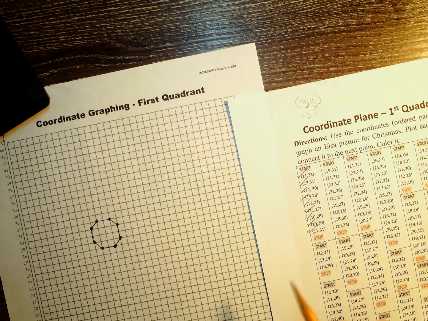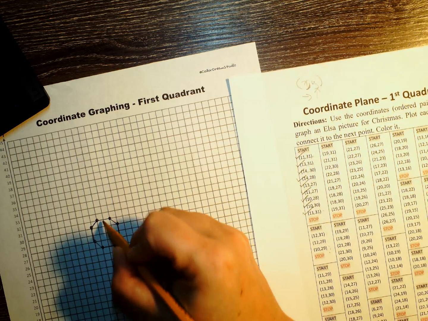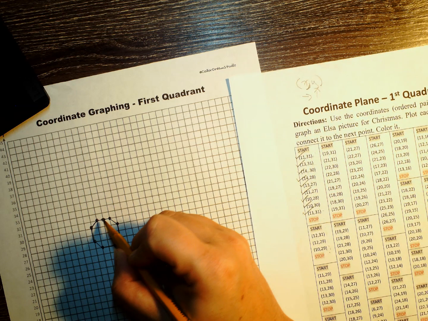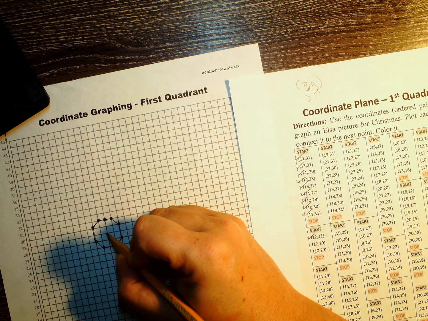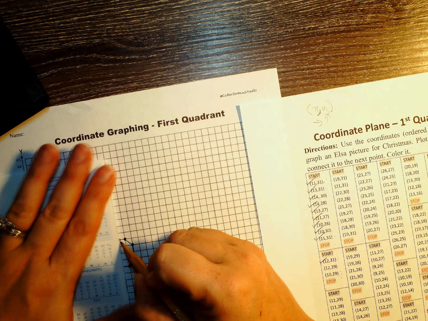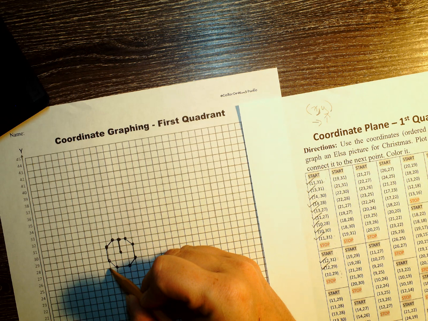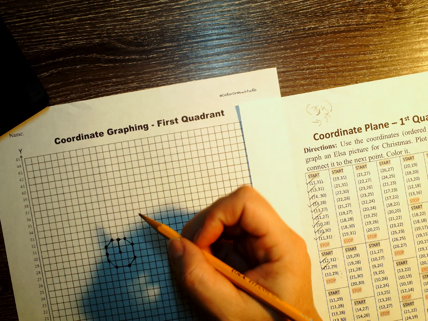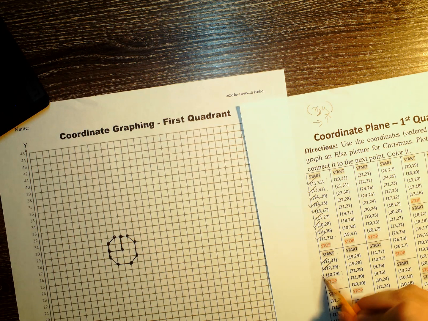So let's start with 12, 31. Now this is where you've got to be careful because you're doing a line right smack in the middle. And then 12, 29, which is here. So we are going to connect those two. And then we're going to do 10, 29, which is here. So we're going to connect from these two. And that's where you keep going.